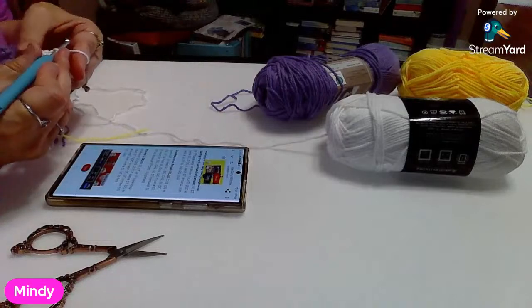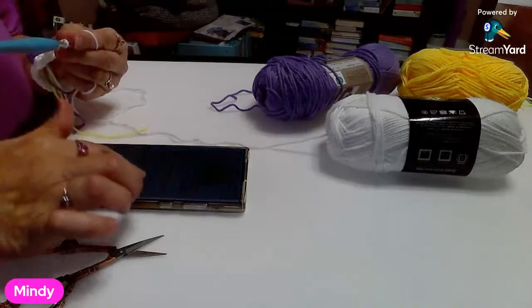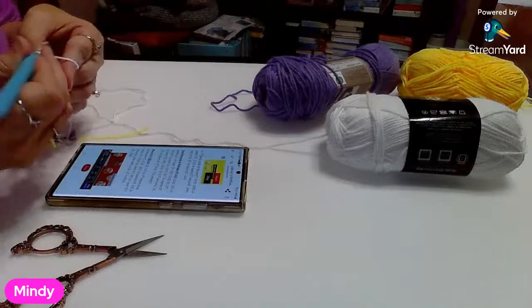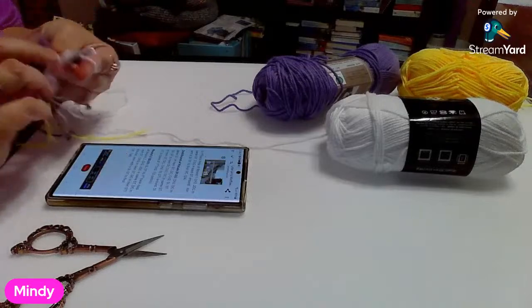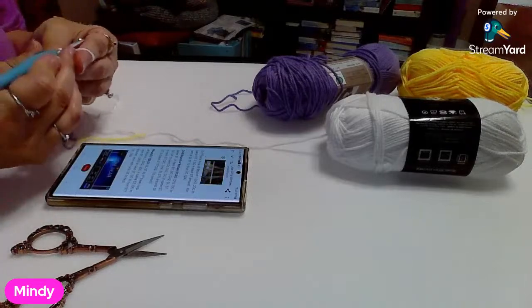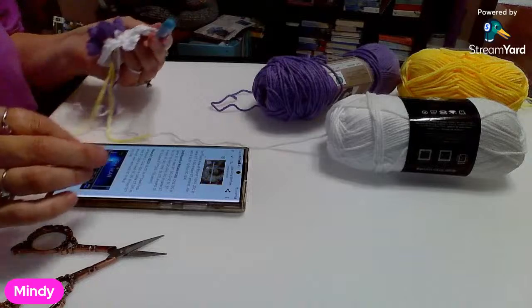Okay. Double crochet, chain 2, double crochet in the same stitch. These are making bigger petals is what they're doing.